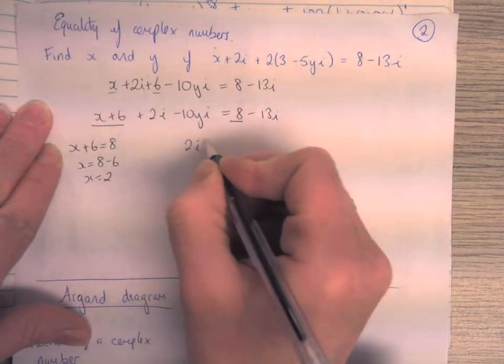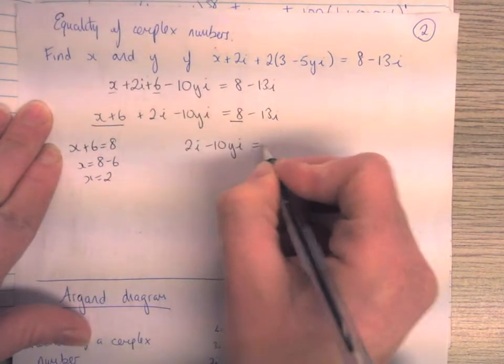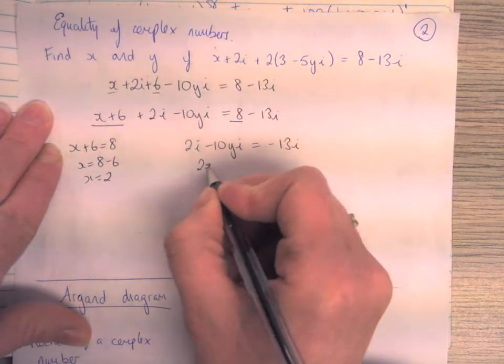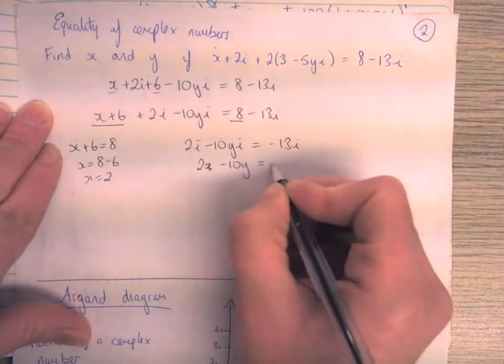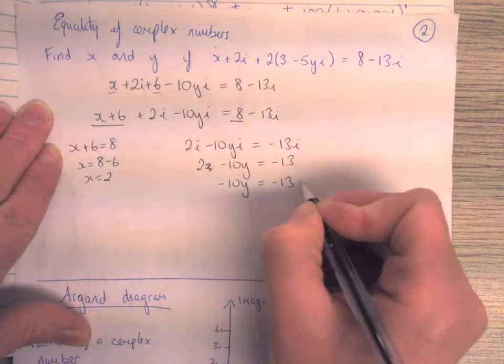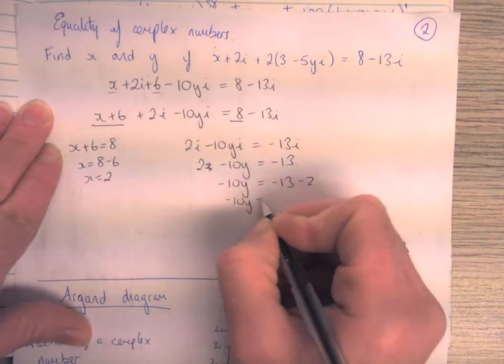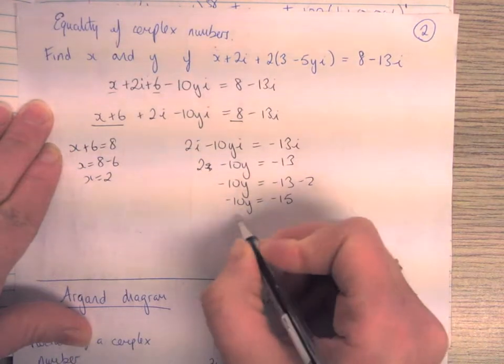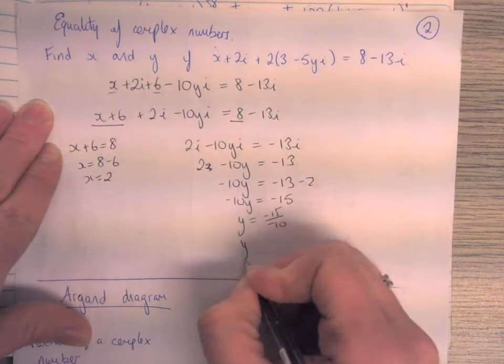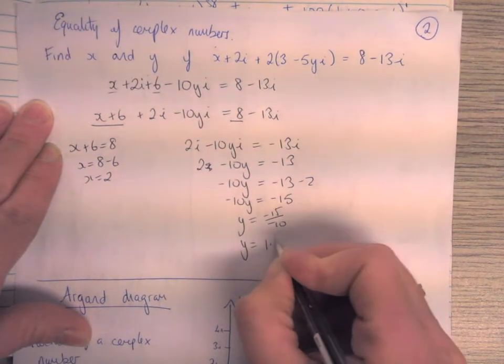And then 10i minus 10yi is equal to minus 13i. So then you can drop the i's. So minus 10y equals minus 13 minus 2. Minus 10y equals minus 15. So y equals minus 15 over minus 10. So y is equal to 1.5.